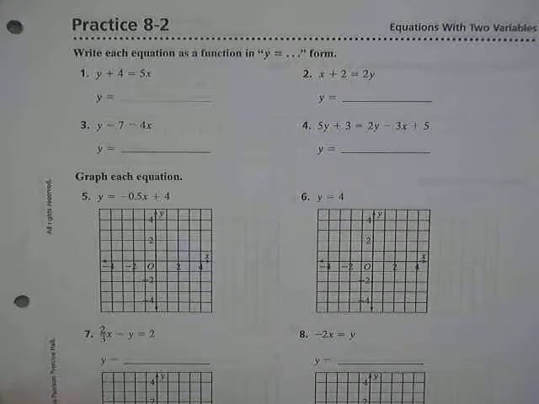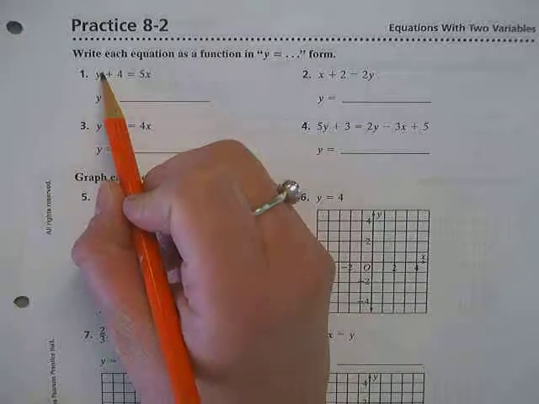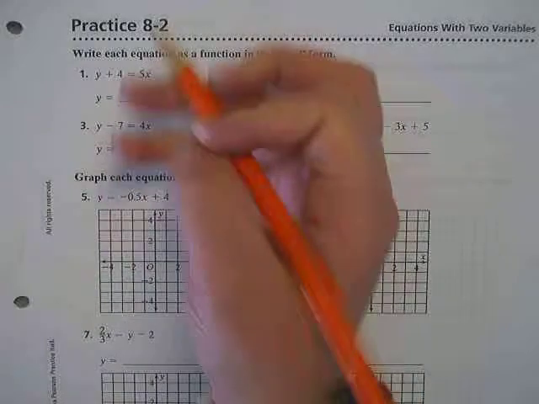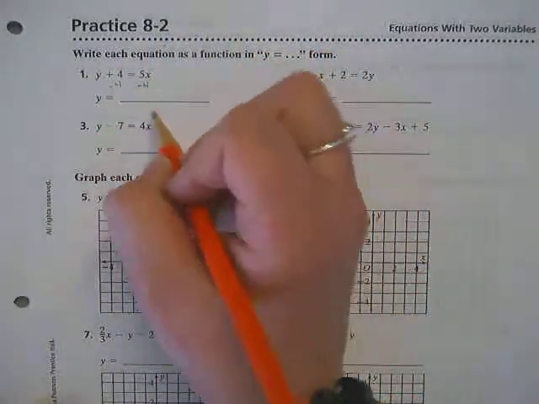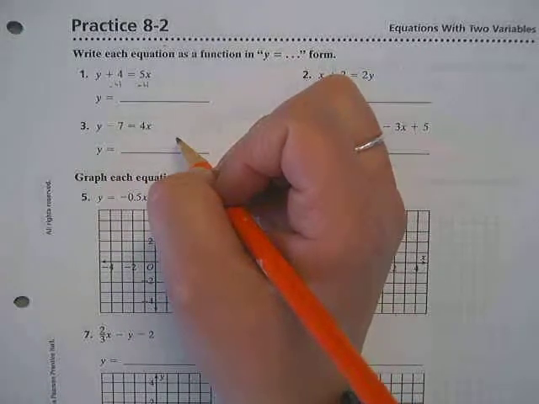Write each equation in y equals form. So we want to get y all by itself. So what are we going to do to this 4? Minus 4 from both sides. So y equals, now remember, you want to put your x term first.